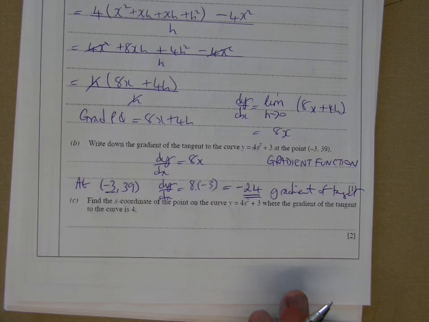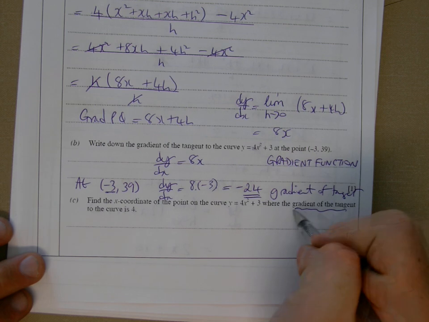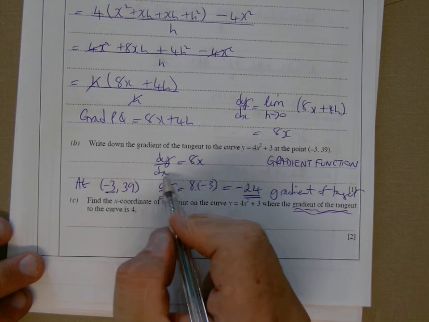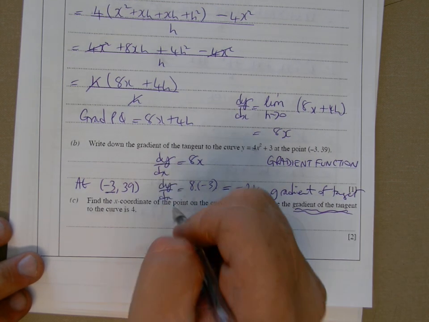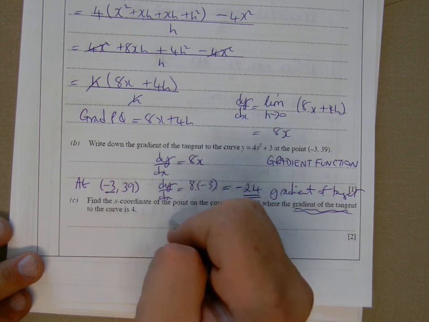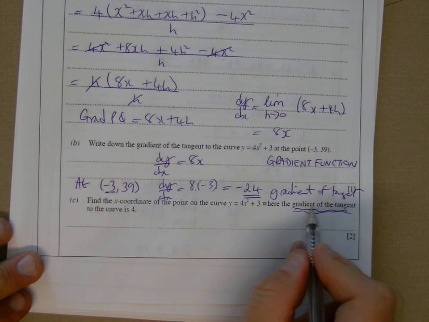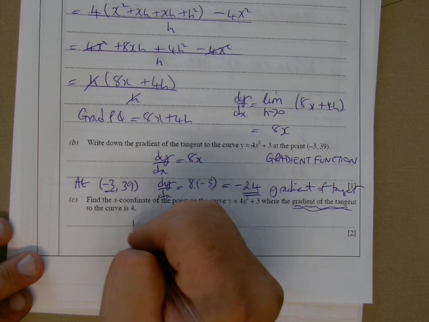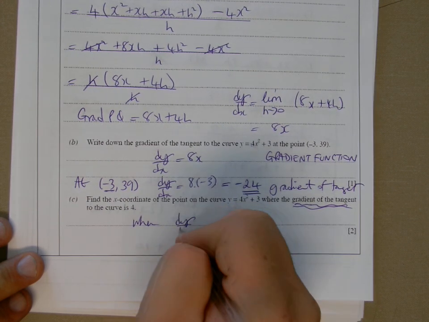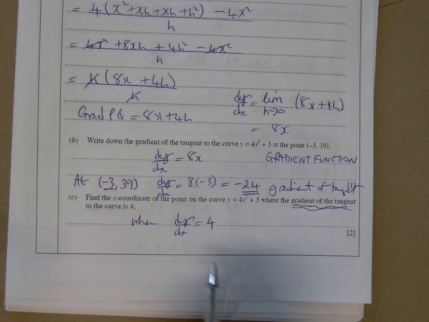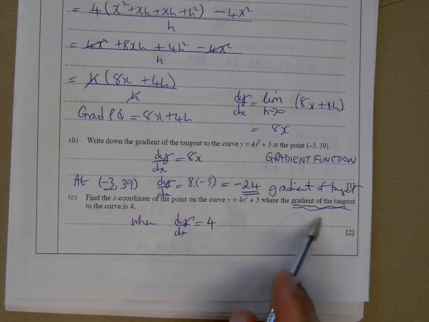With C then, it says find the x coordinate of the point on the curve y equals 4x squared plus 3 where the gradient of the tangent of the curve is 4. Now notice they're telling us that gradient of the tangent. Well, we've got the gradient function here, haven't we? dy dx is equal to 8x. We're interested in when the gradient is 4, in other words, when dy dx is equal to 4.